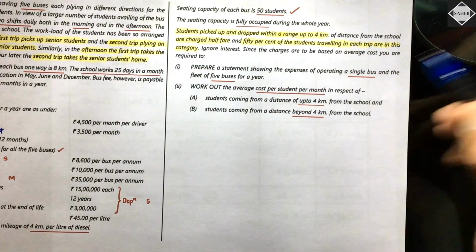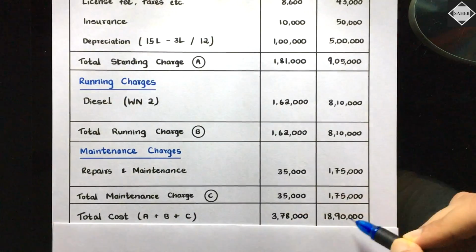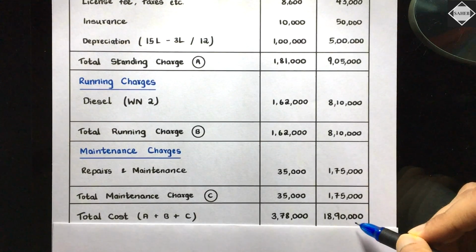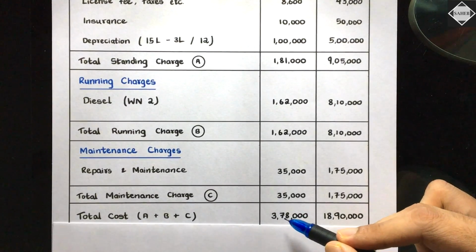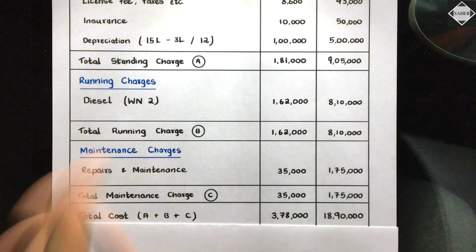So what are we going to do? They are asking per month. We have the cost of a year, 3,78,000 and 18,90,000. This is for 5 buses and this is for a single bus. If you want to calculate the total cost per month, then simple, just divide by 12.